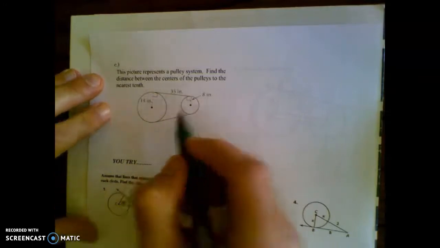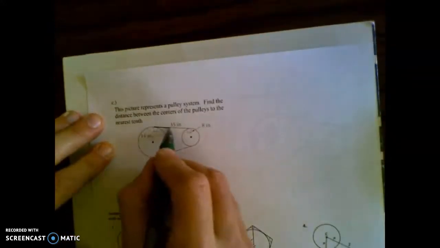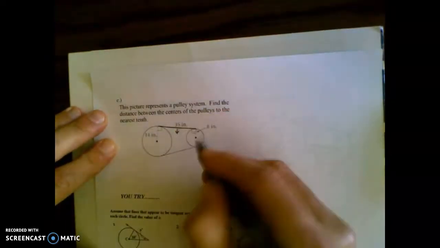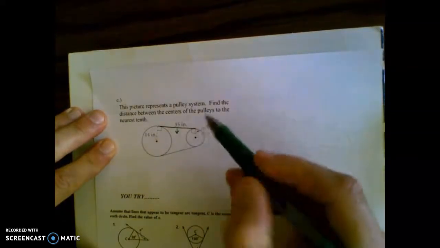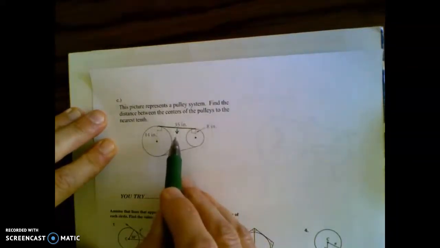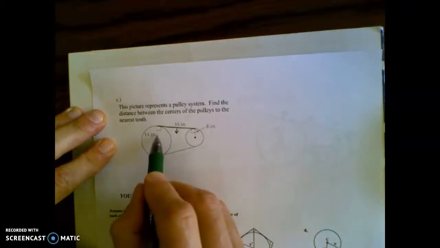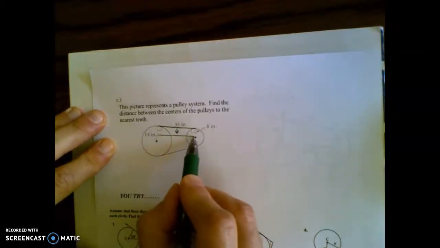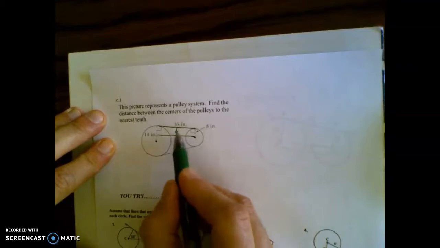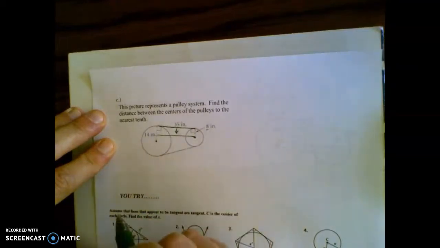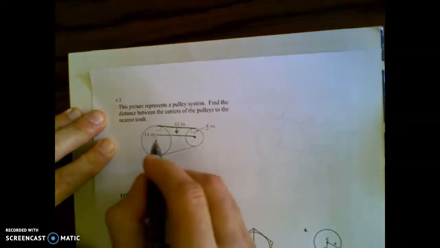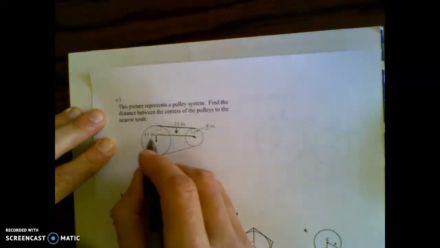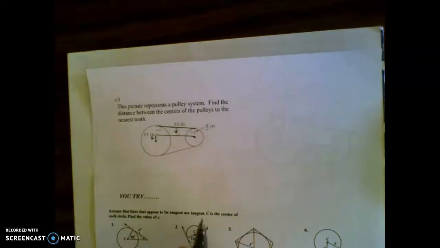So now you need to visualize in your brain this tangent line right here. In your brain, I want you to slide that tangent line down these radii. You're going to slide them towards the centers. So you're going to slide that green tangent line, and it's eventually going to stop when it hits the center of the small circle, right there. It slid a total of 8 inches down that radius, which means it slid 8 inches down here, which means that it still has 6 to go on that other radius.